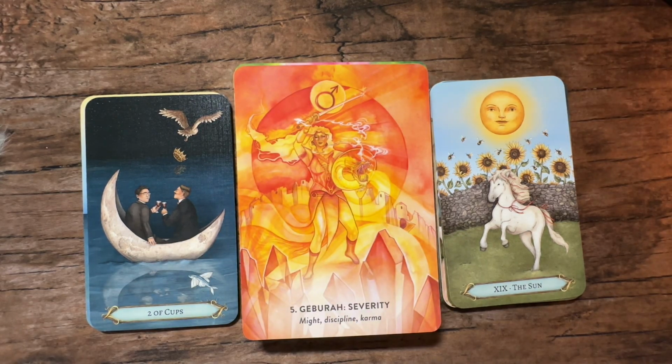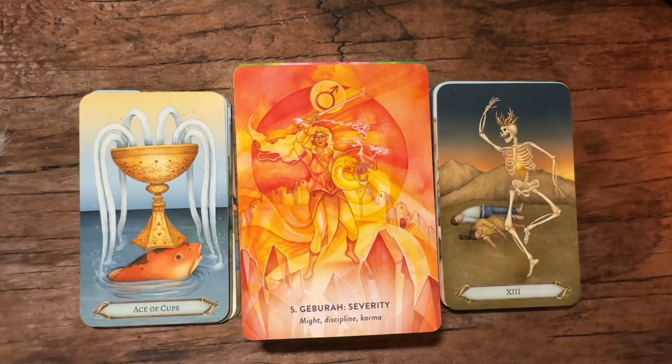Geburah, severity, might, discipline, and karma with the 2 of Cups and the Sun. Huh. So this makes me kind of think of a past life relationship. 2 of Cups and the Sun. And then karma, might, discipline, and karma. I don't know.